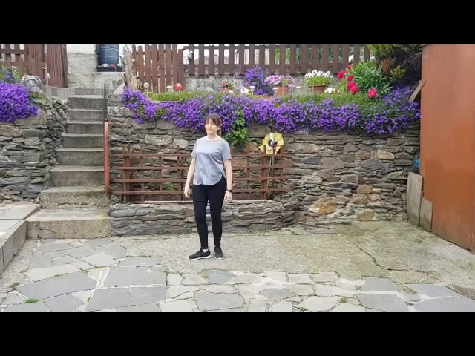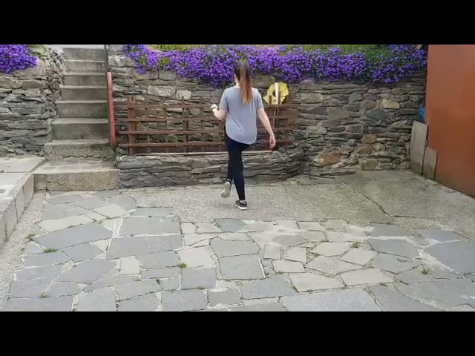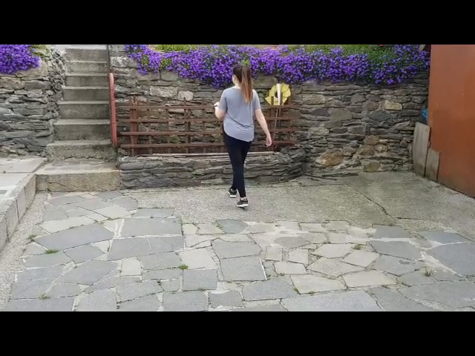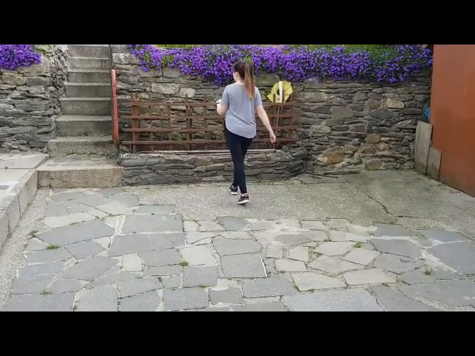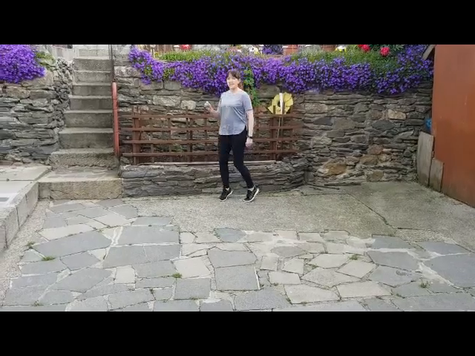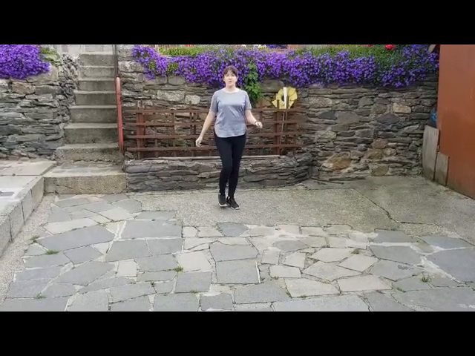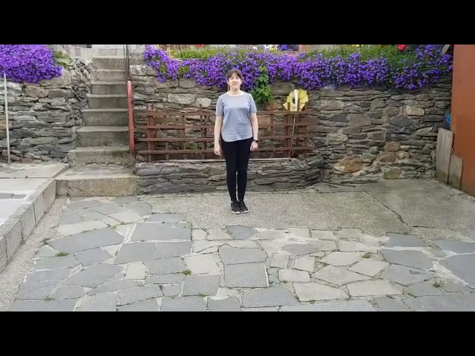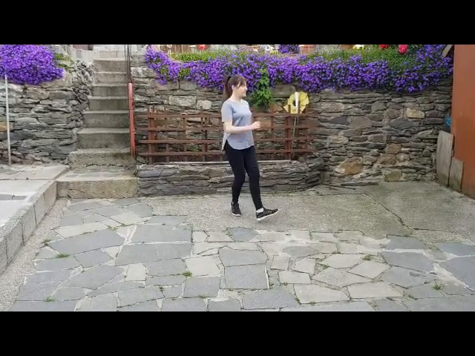Section 1. Touch, step, sailor on the left, making a half turn left, sailor, step. Close the right beside the left. Cross the left over the right, making a quarter turn left.